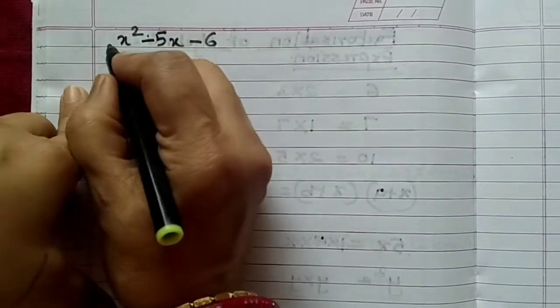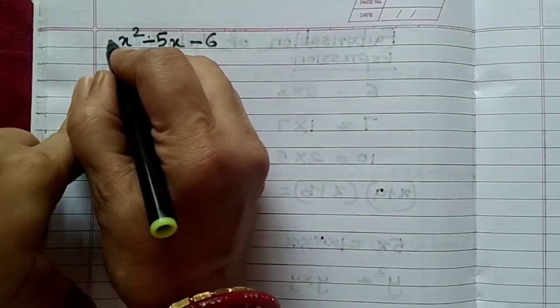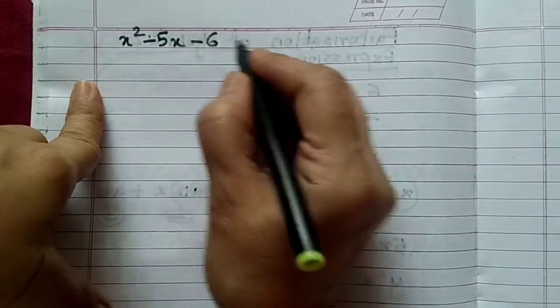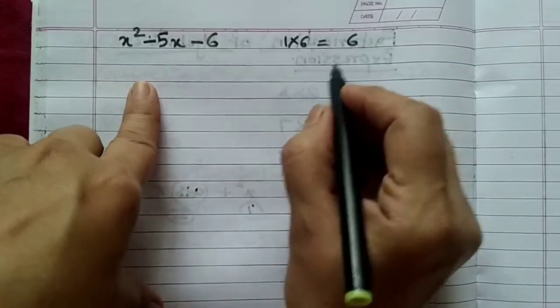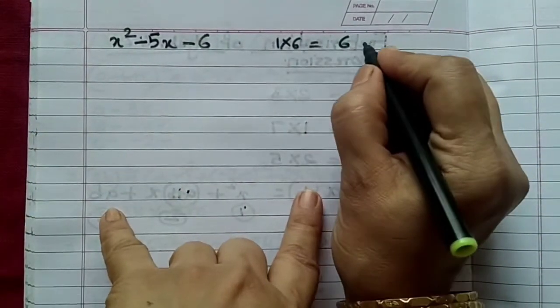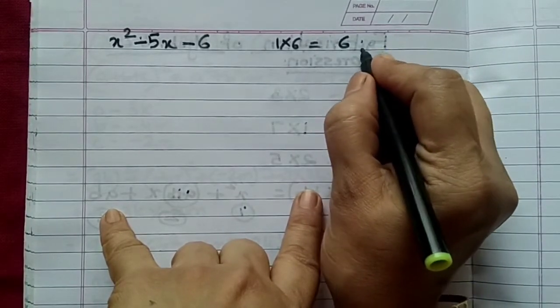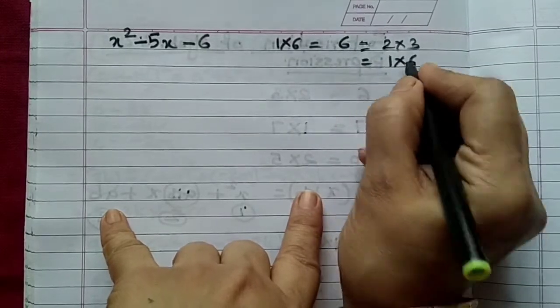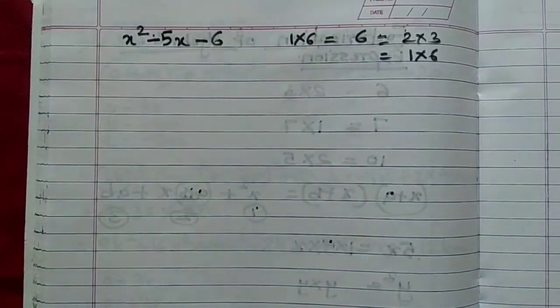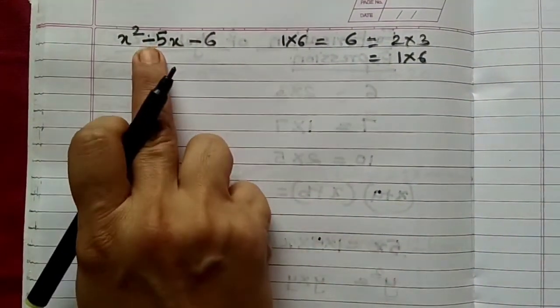Again we have to see the coefficient of the first term, that is 1, and the constant. So 1 into 6, that will be 6. So the factors of 6 will be 2 into 3 and 1 into 6. These are the factors of 6. Now what do we want?